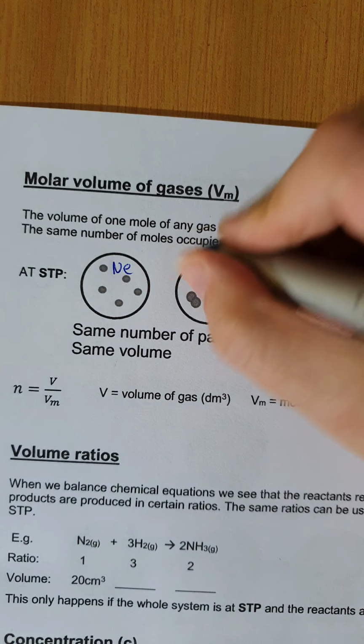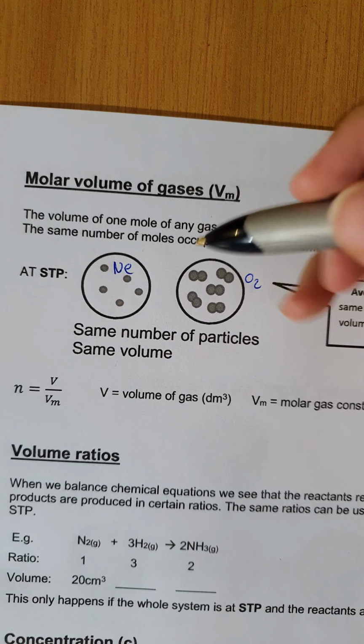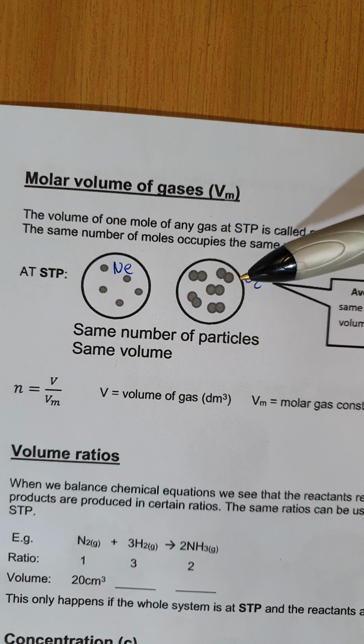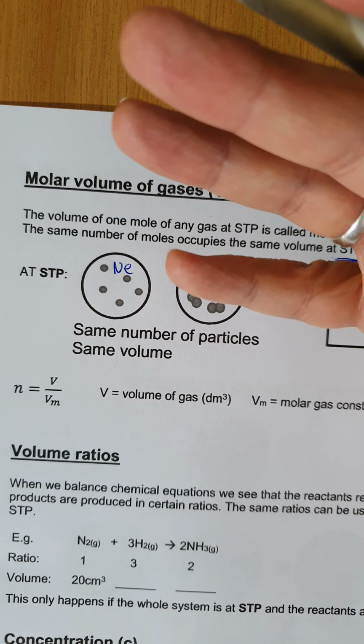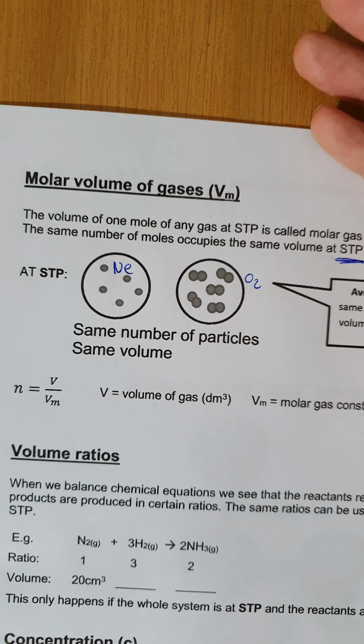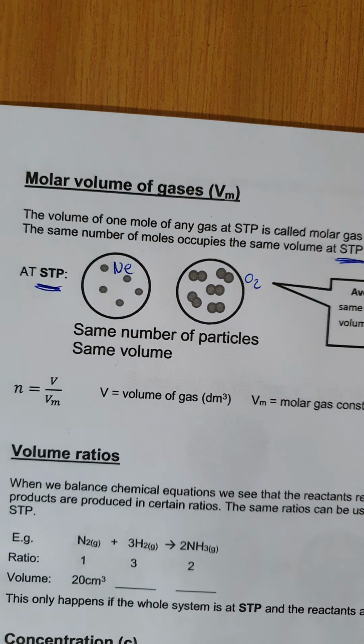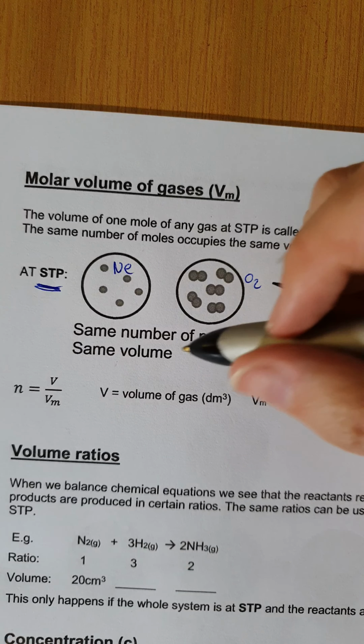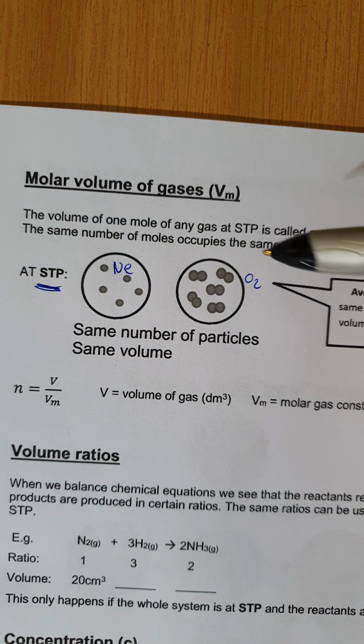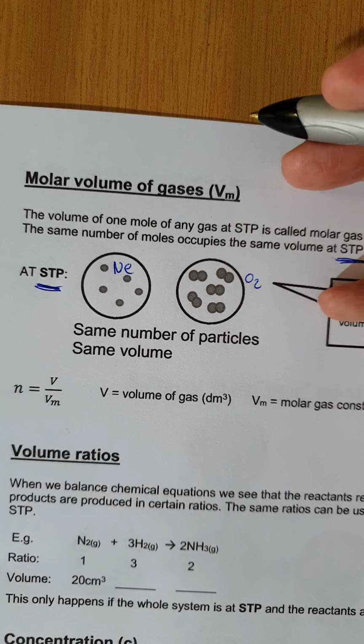We take neon gas and we take oxygen gas. Okay. We have the same amount. All right. I put neon in one balloon and I put oxygen in another balloon. Right. And I get them to STP. When we measure the sizes of the balloon, they will be identical. That is what it's saying.